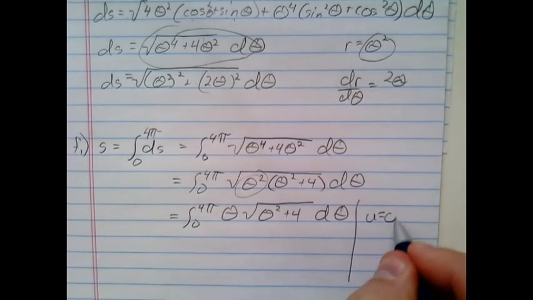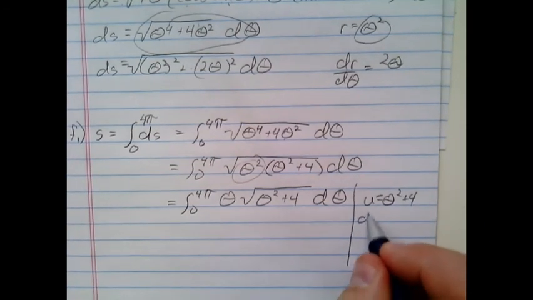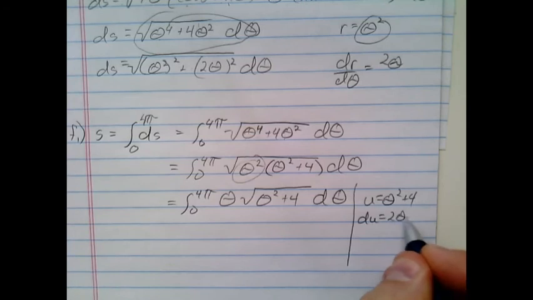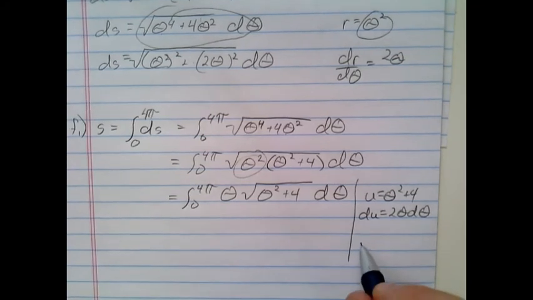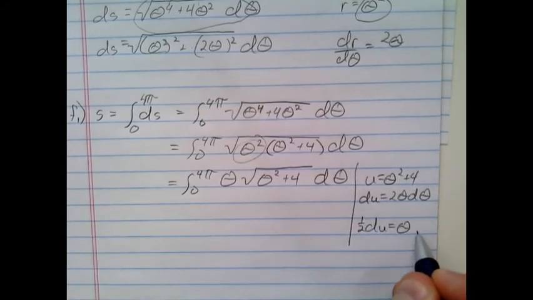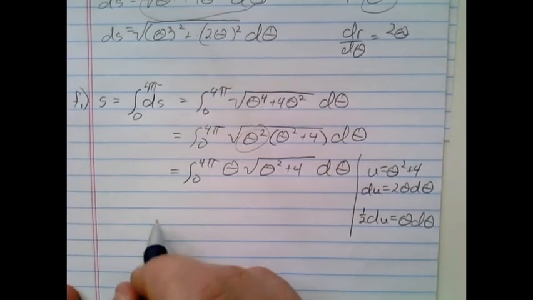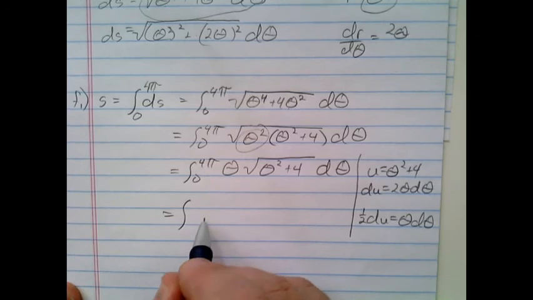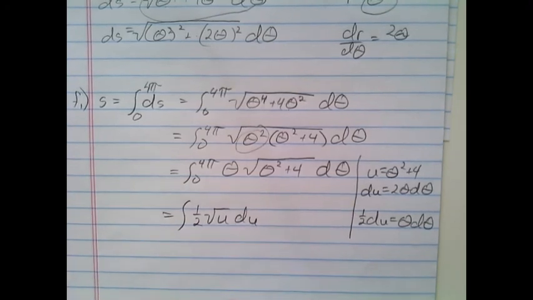We'll let u be theta squared plus 4. Then du would be 2 theta d theta. Looks like I've got to bring a 1/2 over, so 1/2 du equals theta d theta. So this becomes 1/2 times the square root of u du.